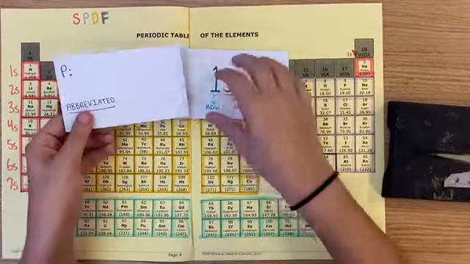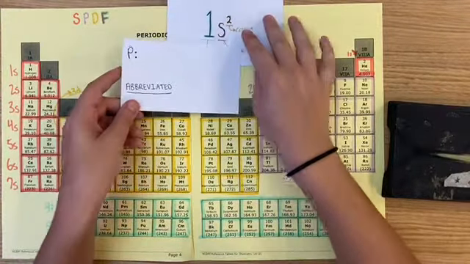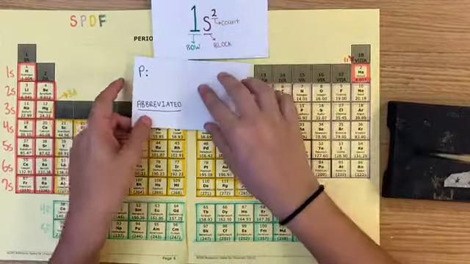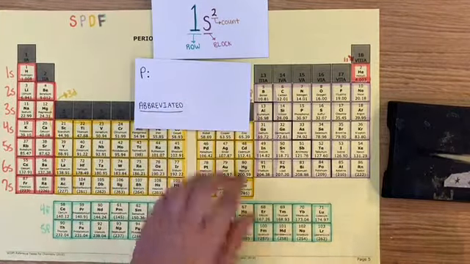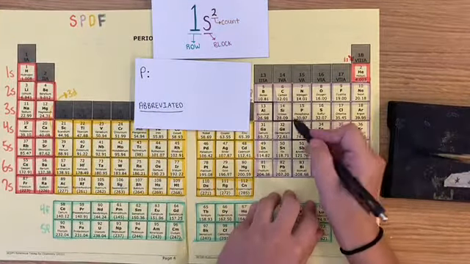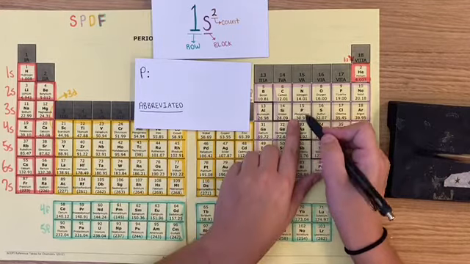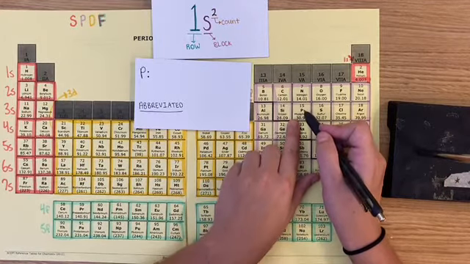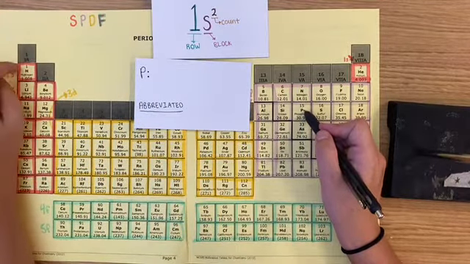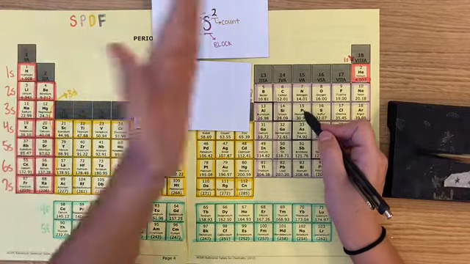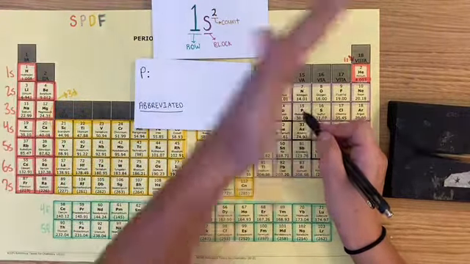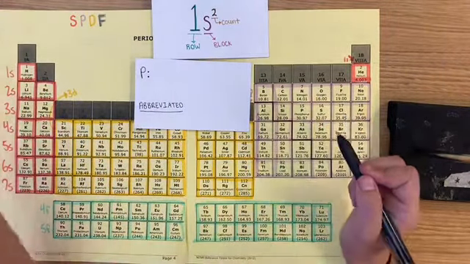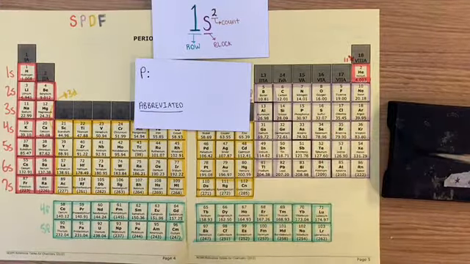So let's use phosphorus as our first example. I'm going to write out the electron configuration for phosphorus here as we figure it out. So first thing we need to do is find phosphorus. Phosphorus is right here on the periodic table. And what we're going to do is start at the beginning, start at element number 1, and work our way down, left to right, move down, left to right, move down until we get to phosphorus.